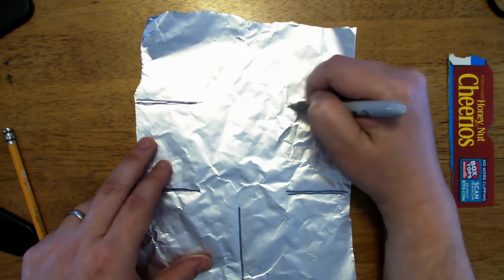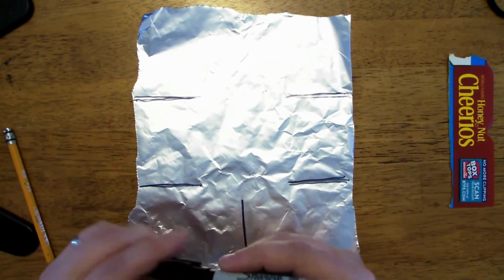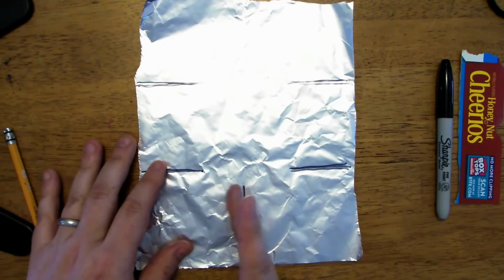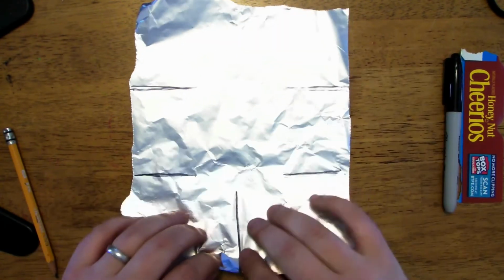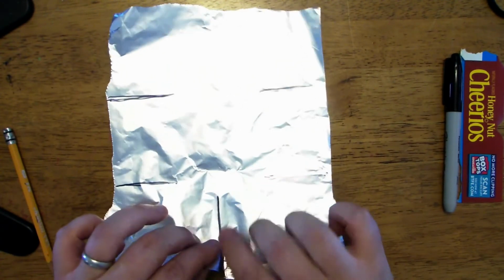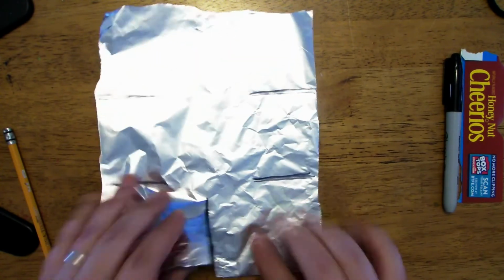So once I have those lines in, I actually want to cut them or rip them. Now, if you have a pair of scissors, this is a time when you might want to use those scissors and snip those lines. If you don't have scissors, just very slowly and very carefully rip the length of all 5 of those lines. So there's my first one.